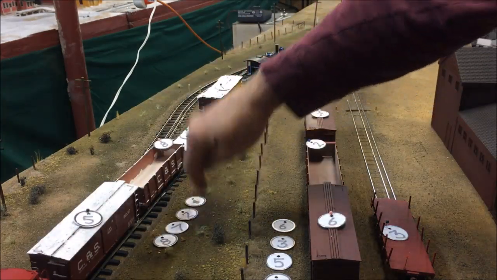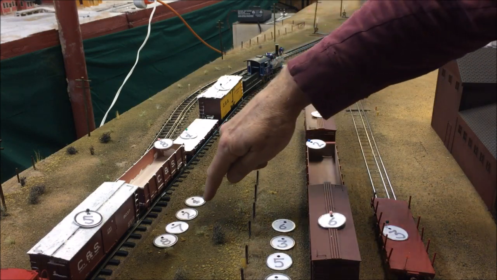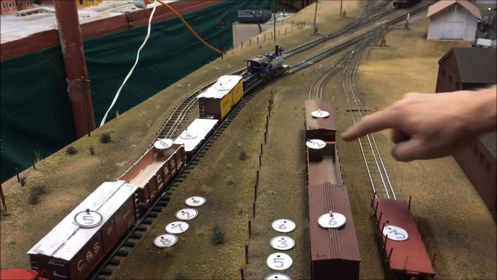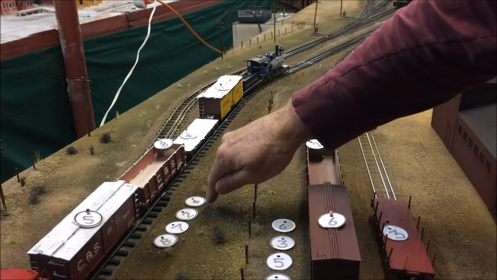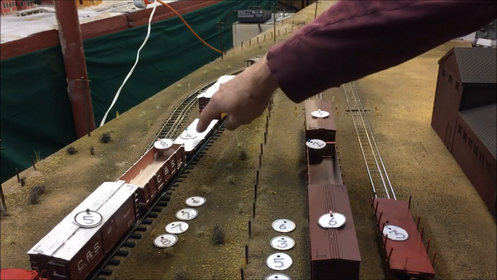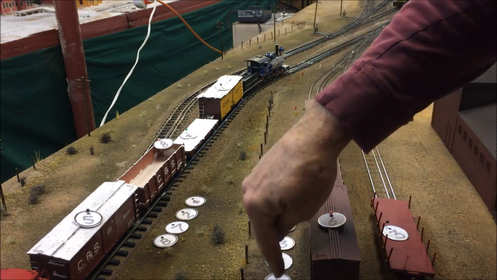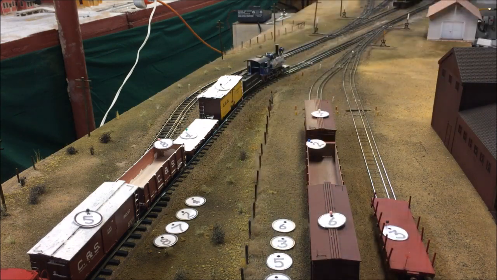In front of that will be car number 7, this boxcar. In front of that boxcar will be car number 2, this gondola. And in front of all of those 3 will be car number 4, the flat car, which will be next to the locomotive. The cars that must be left on the siding today are cars 1, 5, 3, and 6. So let's go ahead and begin the switching puzzle.